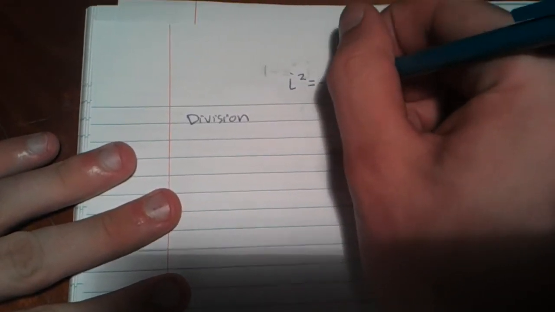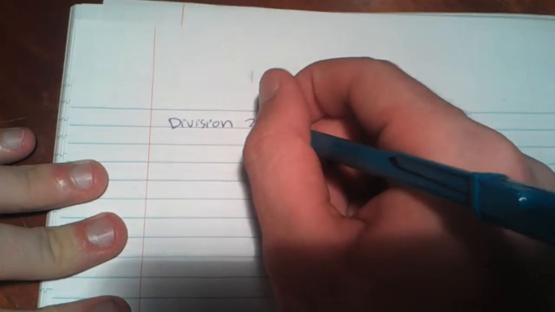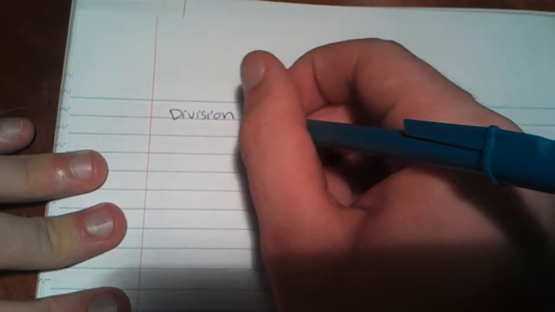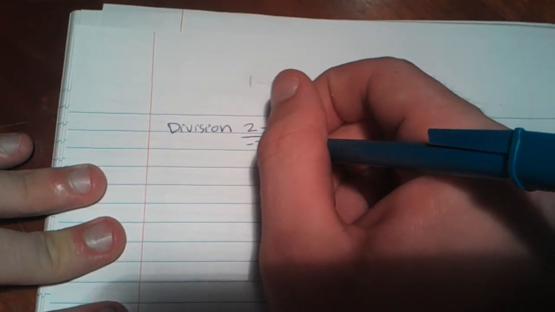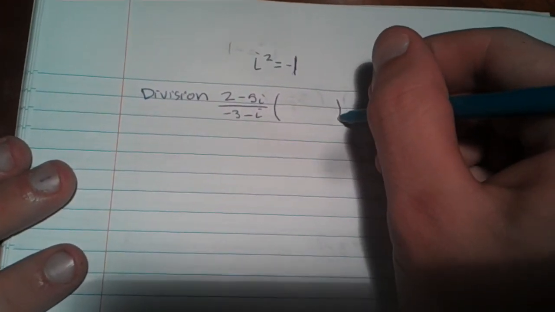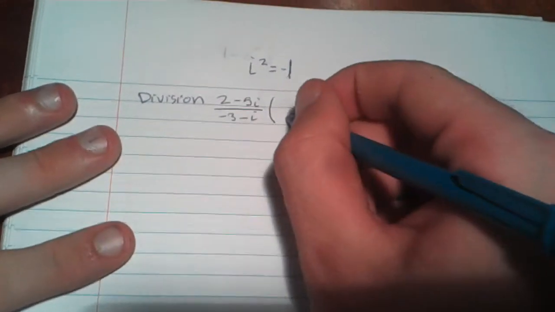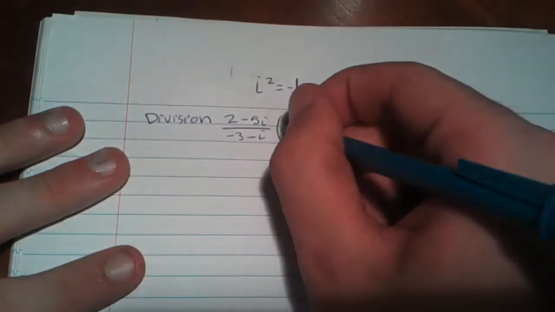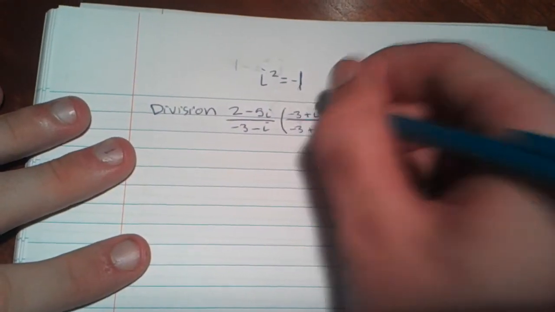Now for division, I'll write out that i squared equals negative 1 again, because we will be using that. So for division, it will be 2 minus 5i over negative 3 minus i. I put it like this so I could rationalize the denominator, which I feel is the easiest way. So we will multiply by negative 3 plus i over negative 3 plus i.